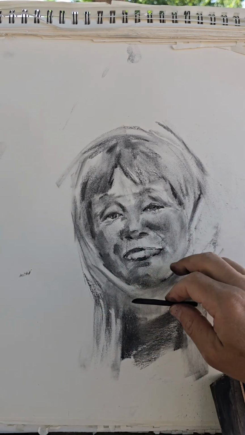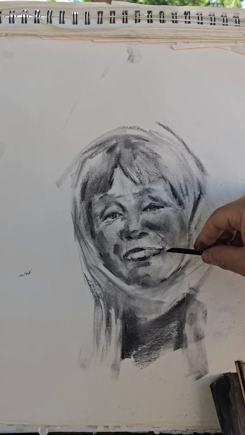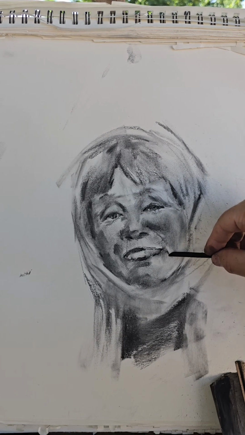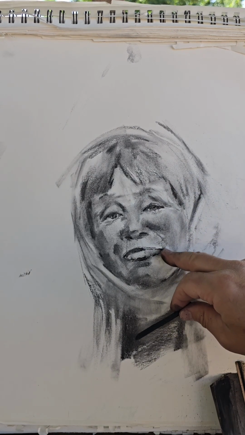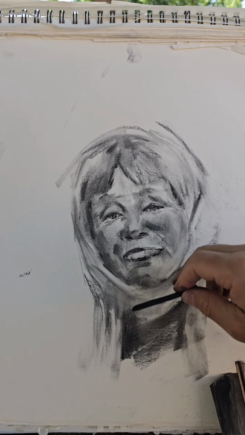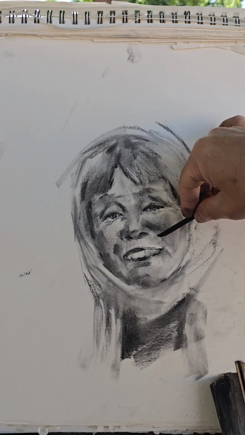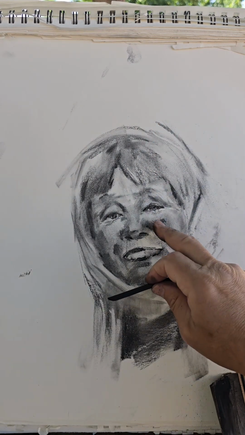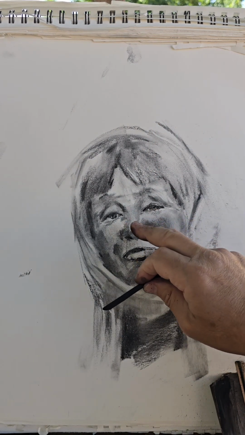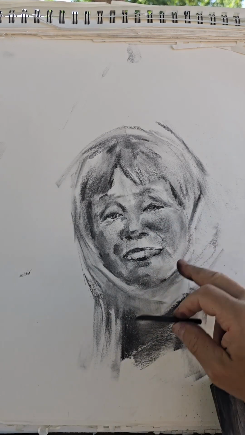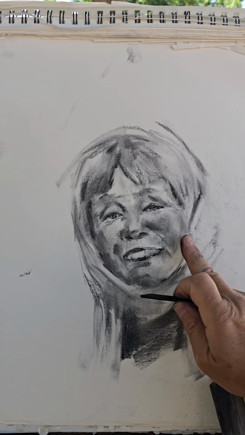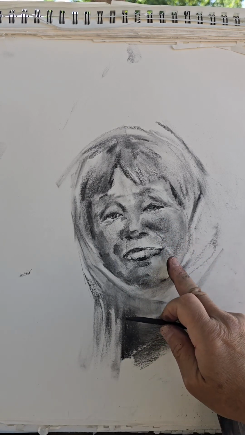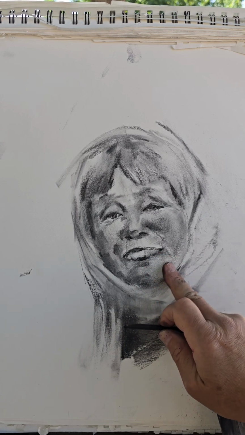Darkness of the teeth. It's not the teeth, it's the mouth, but it gives a little bit of a shade. Somewhere here is the muscle of the lips, upper lip and lower lip. Cheekbone. As we said earlier on, a little bit darker on the flesh tone. There.